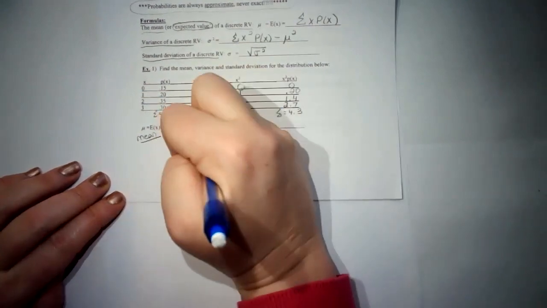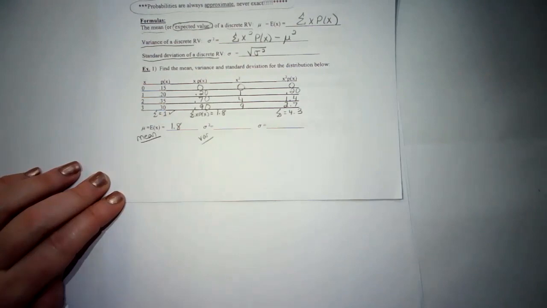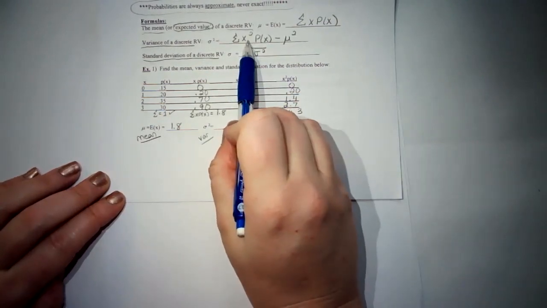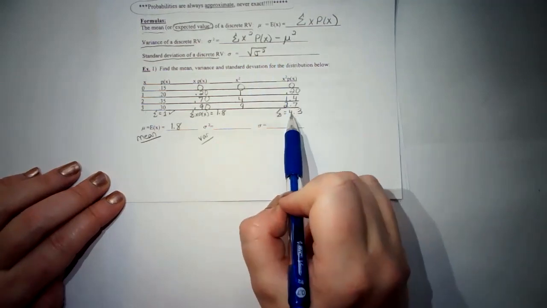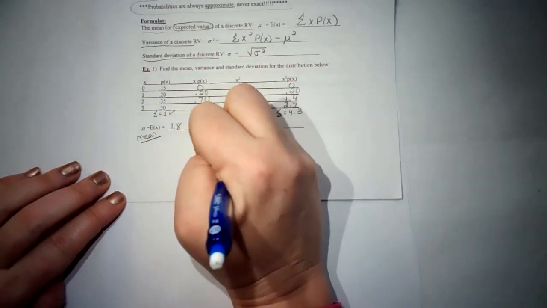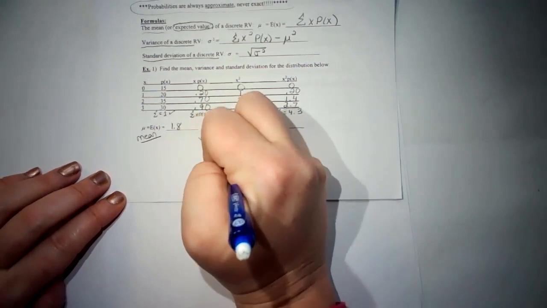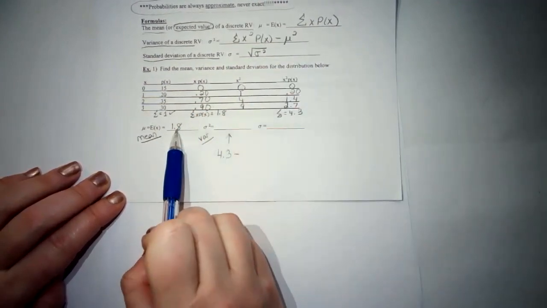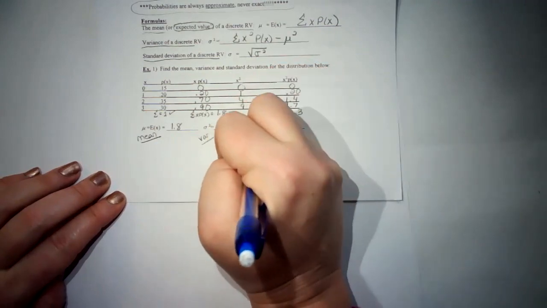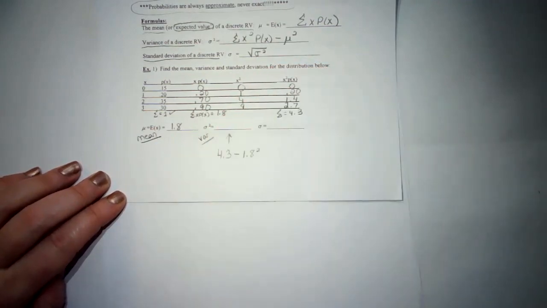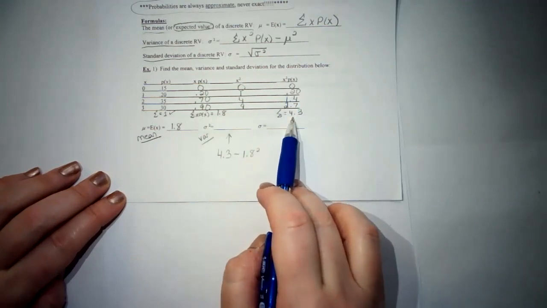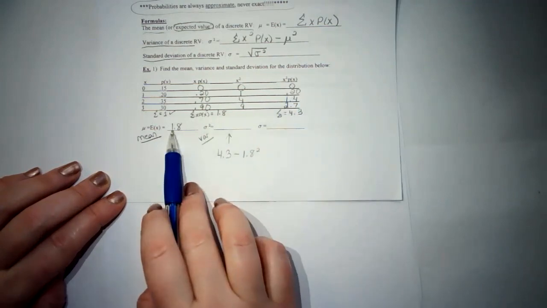All right, here's our variance. Okay, so remember our variance looks like this. It's the sum of x squared p of x. Well, look at there. This is going to be 4.3 minus the mean squared. And our mean was 1.8. So to find your variance, you're going to need this column's total minus the mean squared.